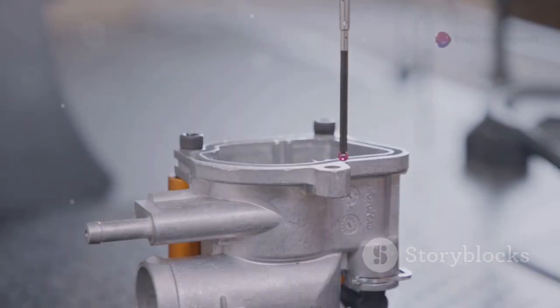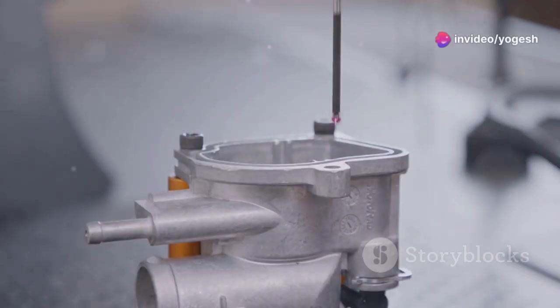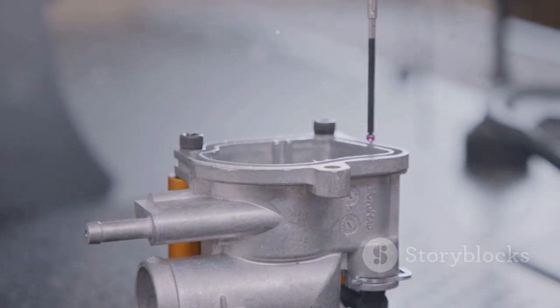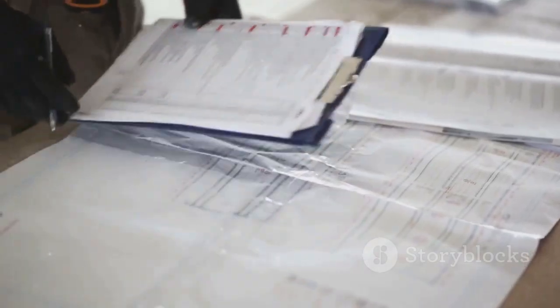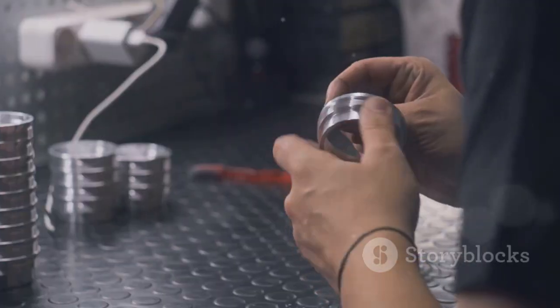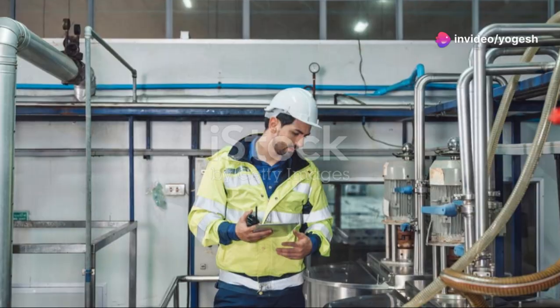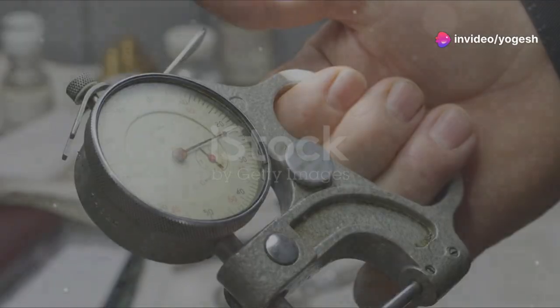For axes or complex parts, use a coordinate measuring machine, CMM, which digitally checks points and calculates parallelism automatically. Always compare your measured value to the drawing's tolerance. If you're under, you're good. If not, the part fails. That's how you measure parallelism.